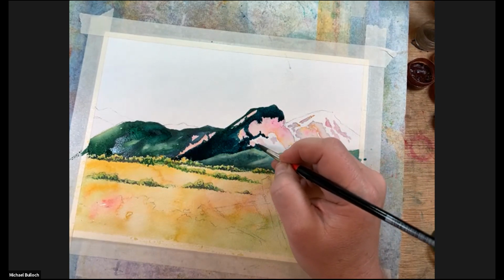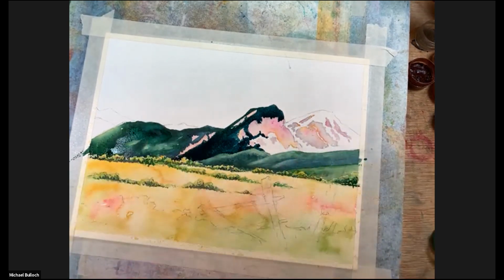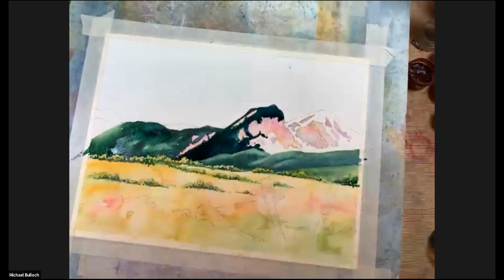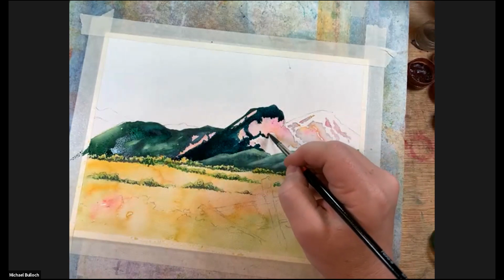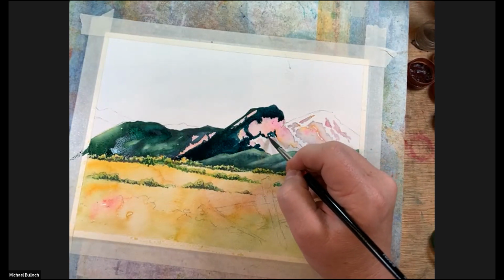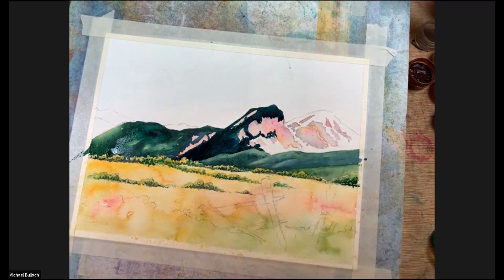Now, if I had wanted to, I could have left the image fairly dark and just done these as big silhouettes. That would have been another way to take this painting. But I thought it'd be kind of fun to try a little bit of this textural stuff going on.